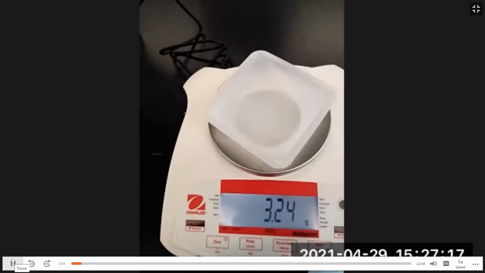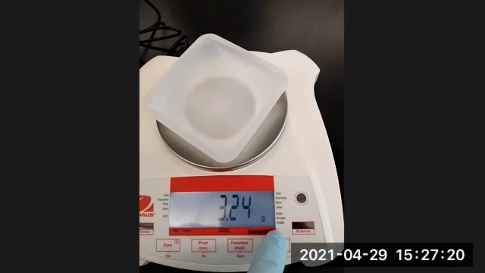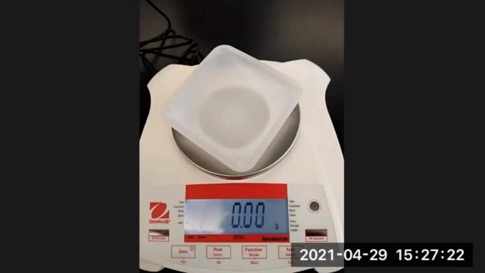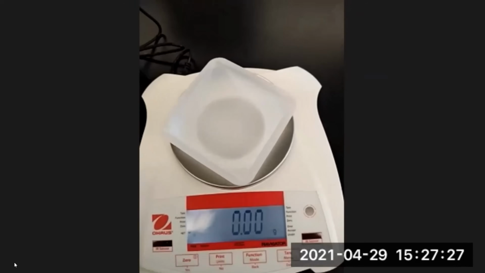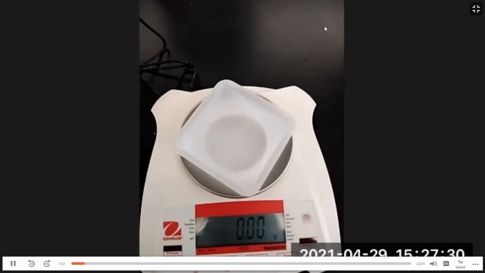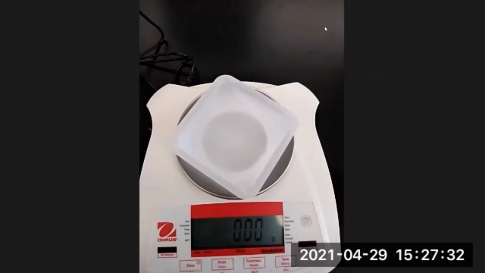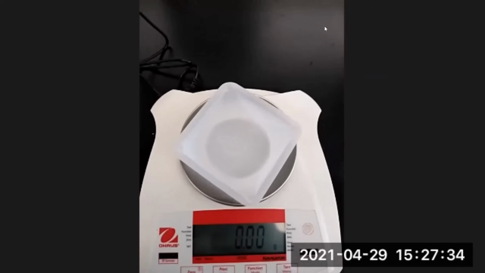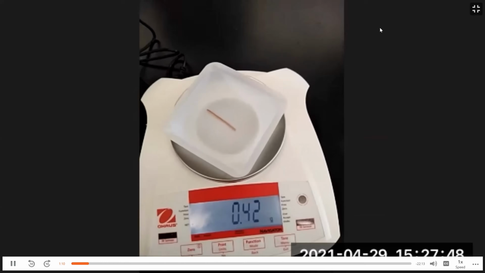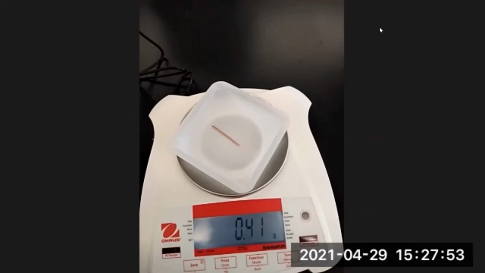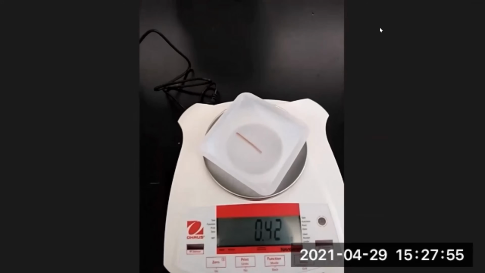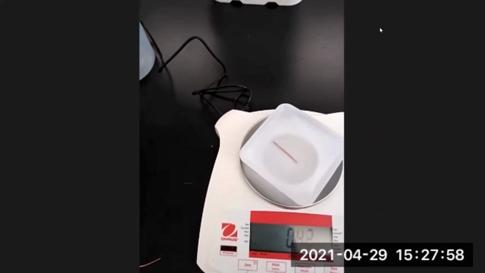Now we're going to weigh out the copper. We're going to remove the mass of the weigh boat. And if you can, try to cut the copper into small pieces. It works better. In this example, I'm going to weigh out about 0.6 grams of copper.